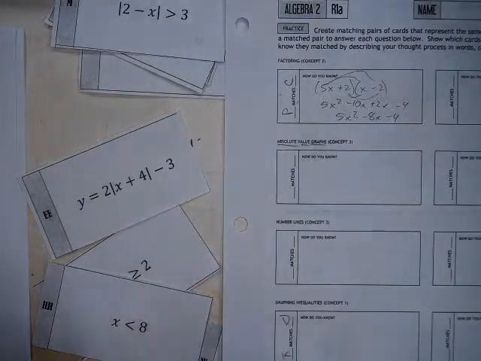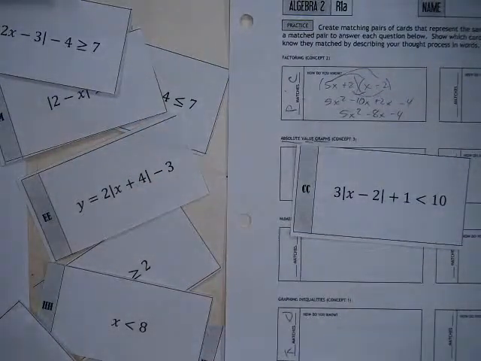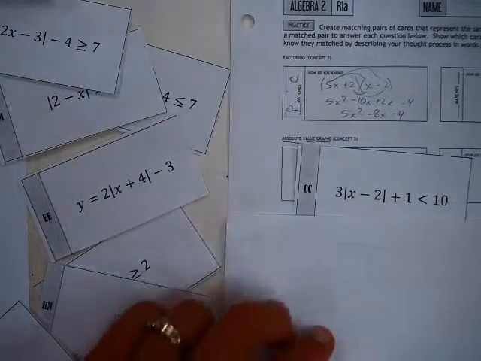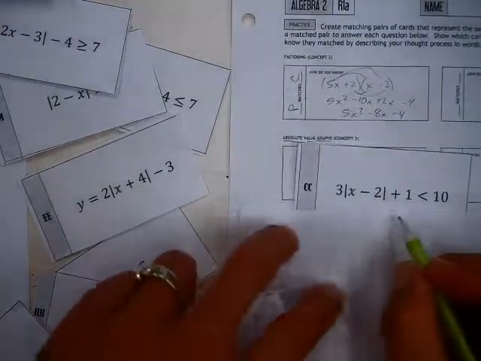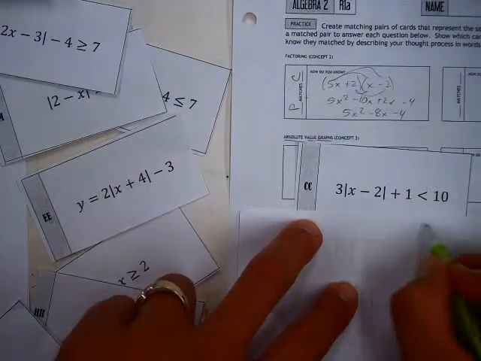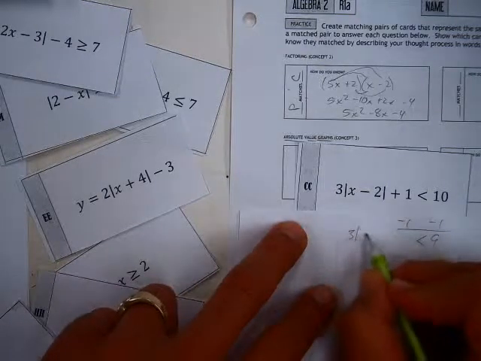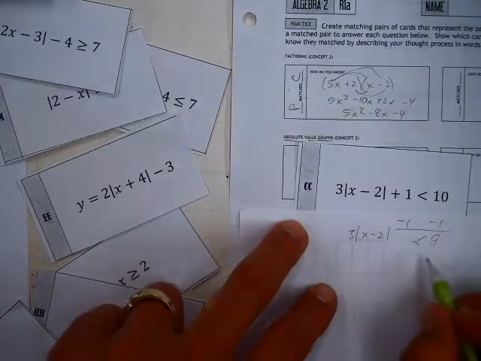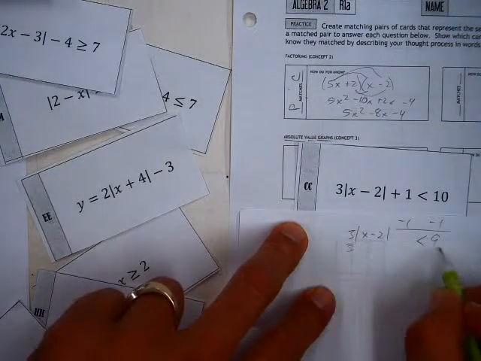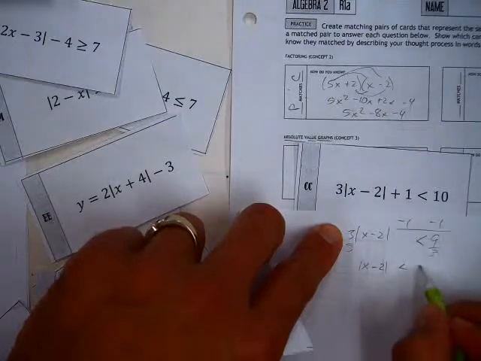And your number lines, when you're given something like this, for example, I'll do one more here. This is the type of answer we're looking for. I would work on getting the absolute value by itself. So start by moving the 1 over. You subtract 1 from both sides, and you end up with a 9 on this side. You have 3 times the absolute value of x minus 2 is less than 9. We'll divide by 3. You could also distribute that 3, by the way. The absolute value of x minus 2 is less than 3.